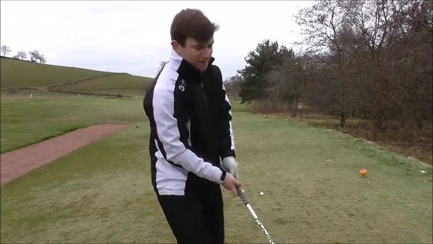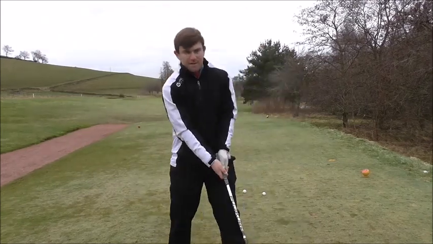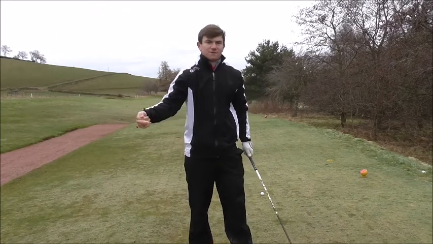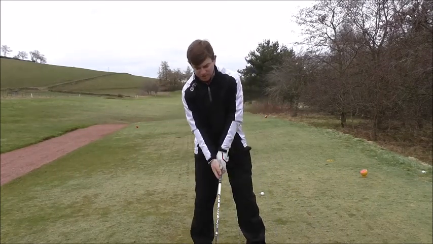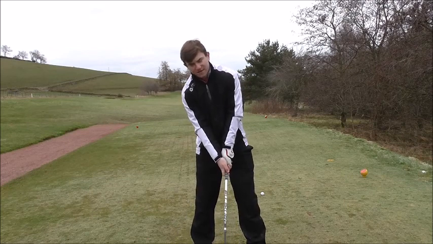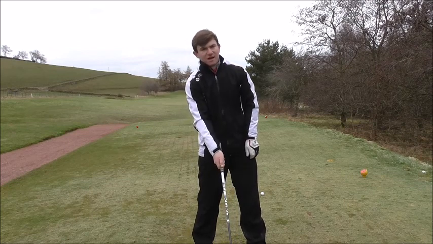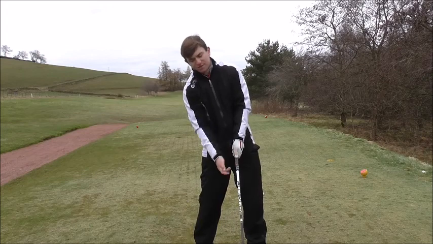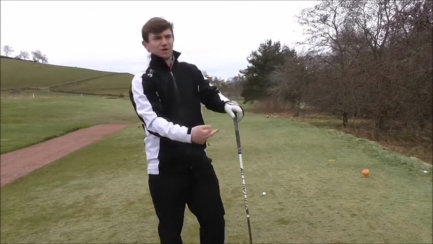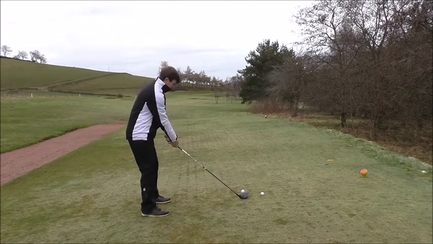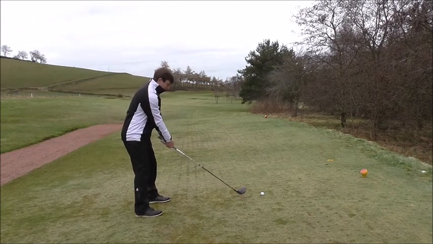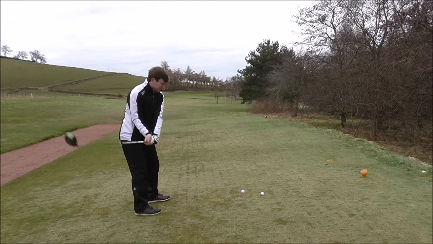So if my ball position is too far forward, my path's travelling left, obviously the club's going to be closed or slightly open to that. So if I move ball position further back, we can make contact obviously earlier on in the arc, which squares the club face up, and that's where the club face is square towards the target. Okay, so try and hit this. Strengthen the grip, ball further back, and stay in a closed position.